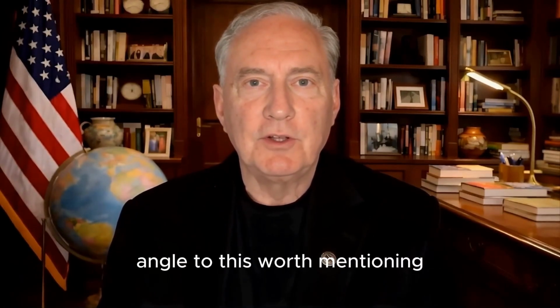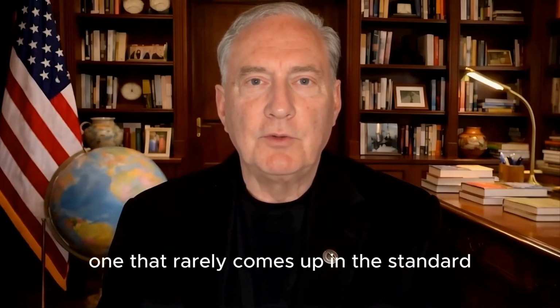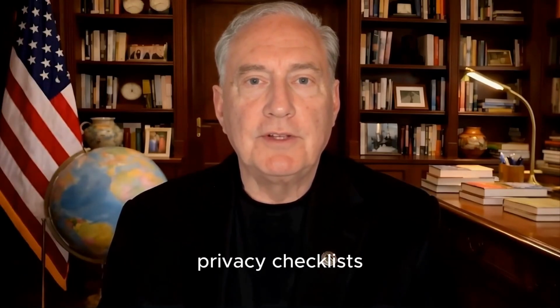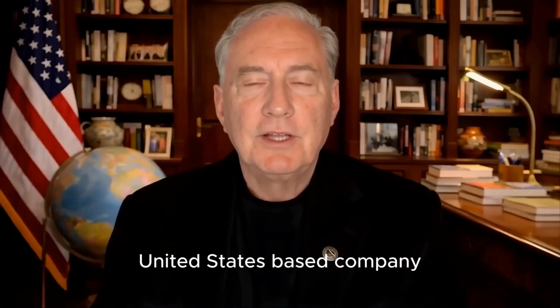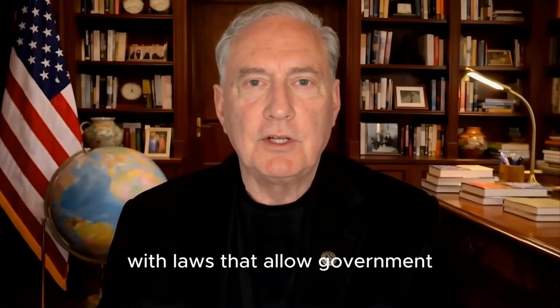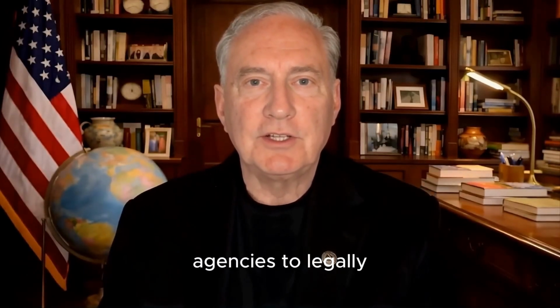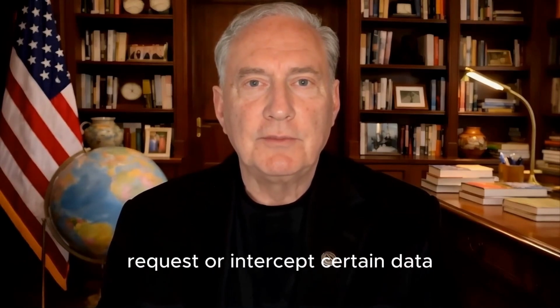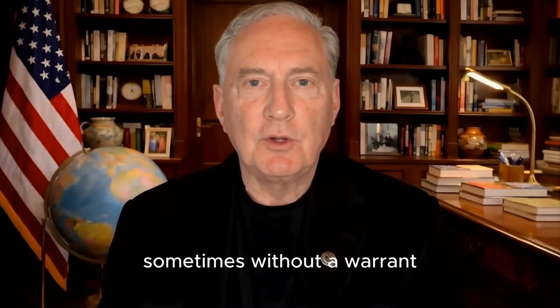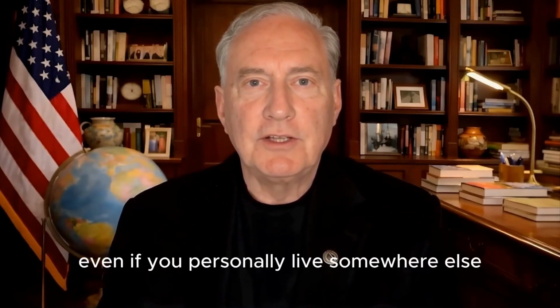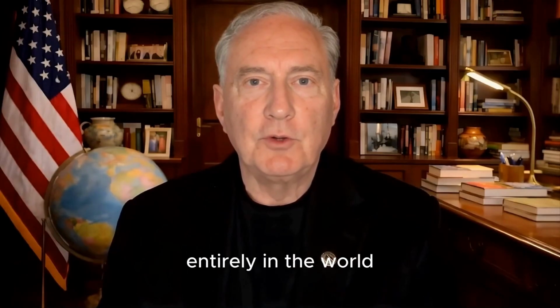There is another angle to this worth mentioning, one that rarely comes up in the standard privacy checklists. Microsoft is a United States-based company, which means it must comply with laws that allow government agencies to legally request or intercept certain data, sometimes without a warrant, even if you personally live somewhere else entirely in the world.